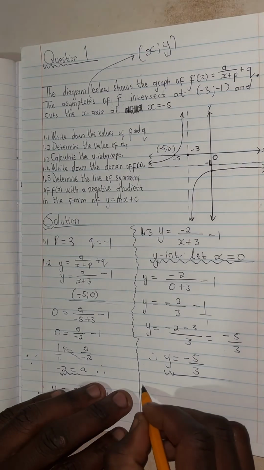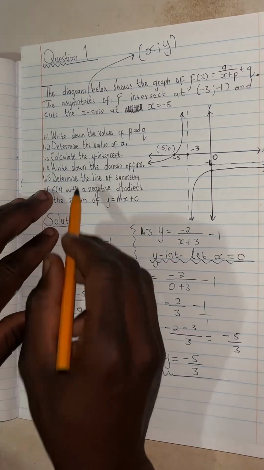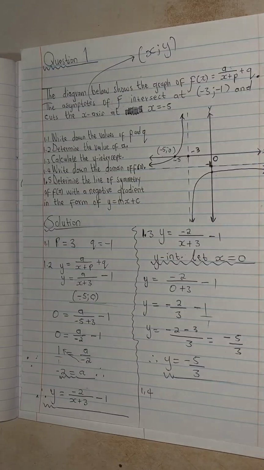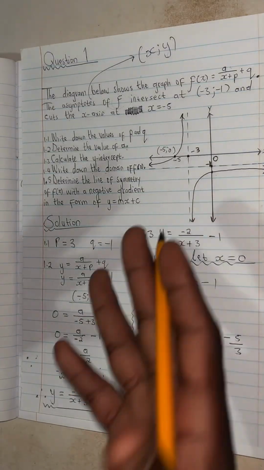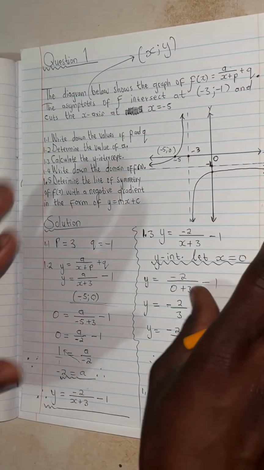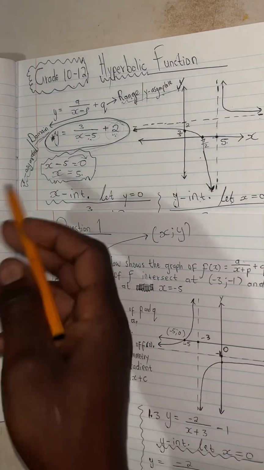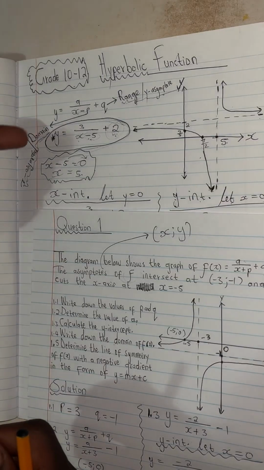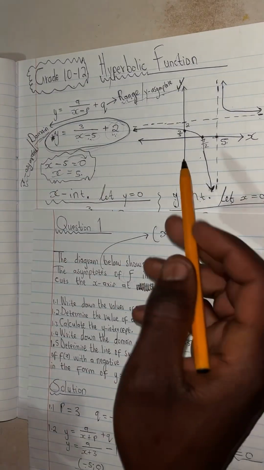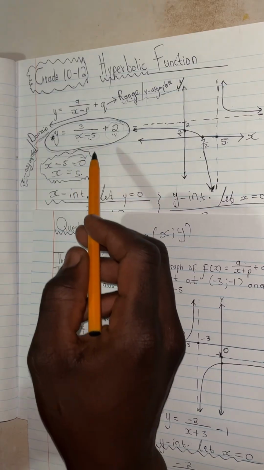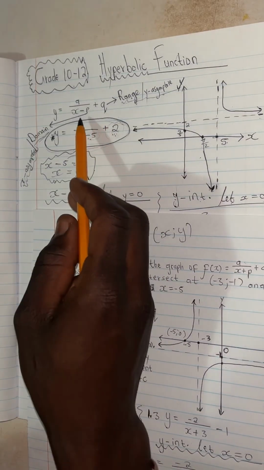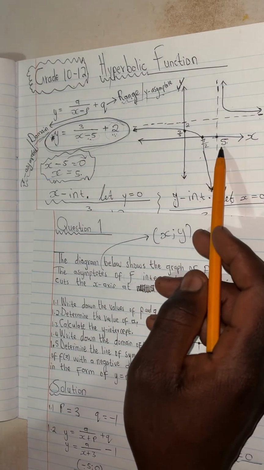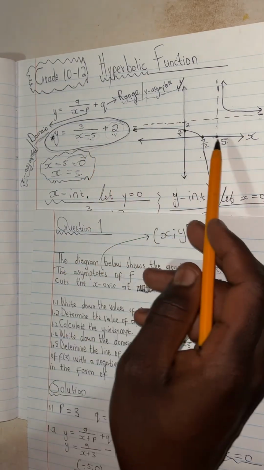1.4. Write down the domain of f of g. Oh, guys, you can guess this one. And I just told you now, once I say write down, it means this thing is here within your eyes. You check domain. What is domain? Domain is the x asymptote. Here it was negative 5. But on the graph it's positive. If it's negative here, it's positive.